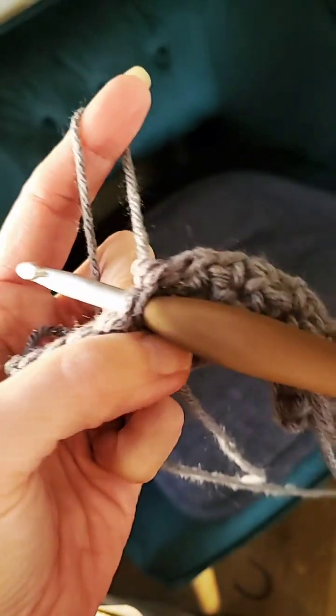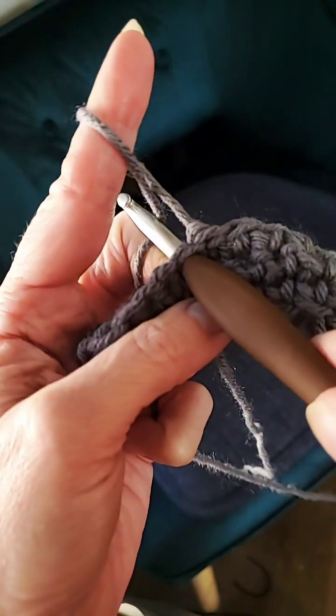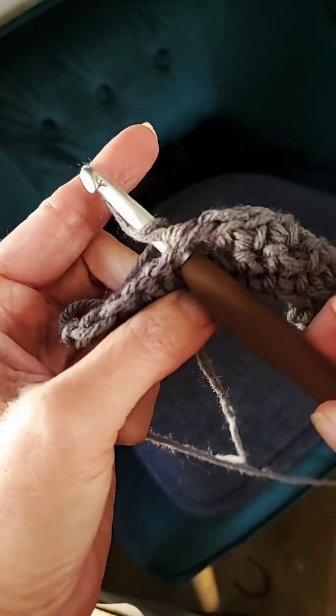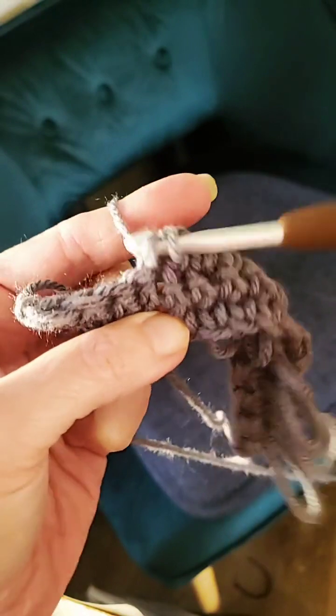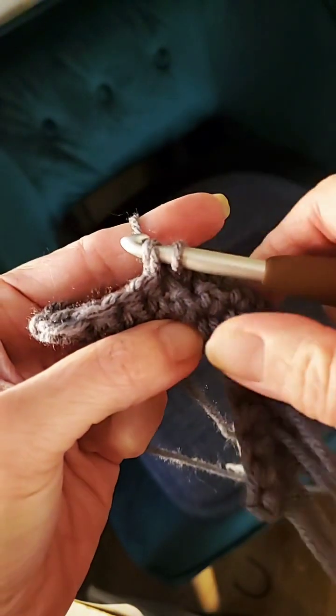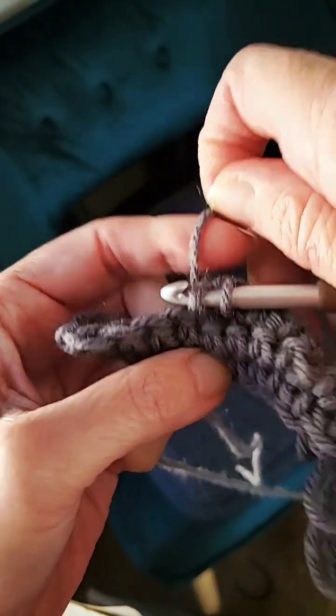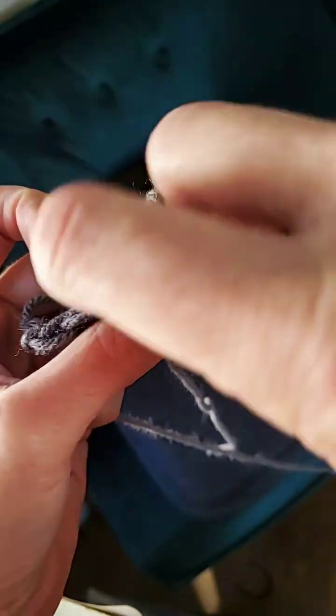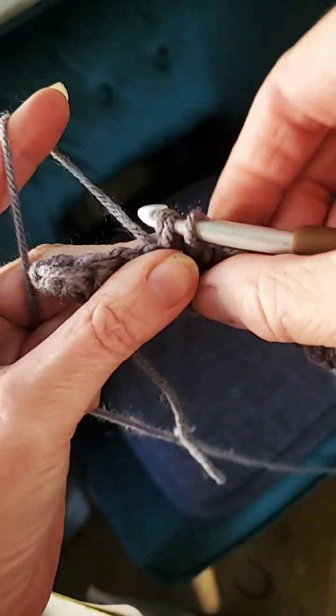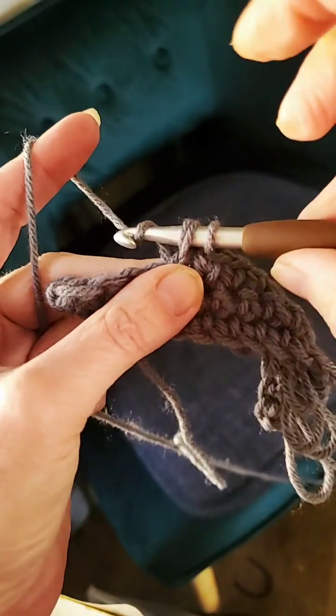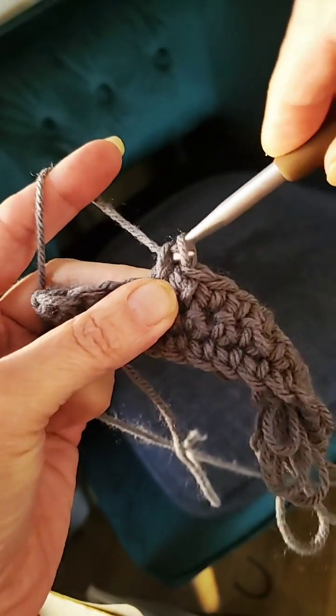Again, I'm going to take my hook in front of everything, wrap it behind everything, pull through those loops up. I'm going to drop the loop off of my finger, pick up my working yarn again, yarn over, and pull through.